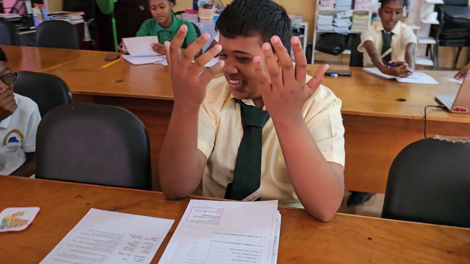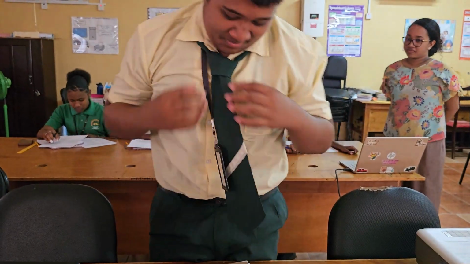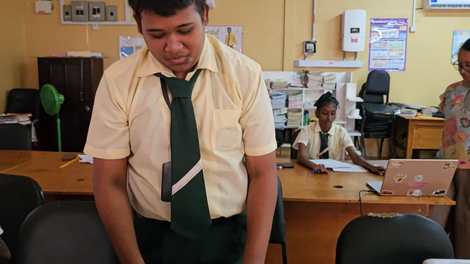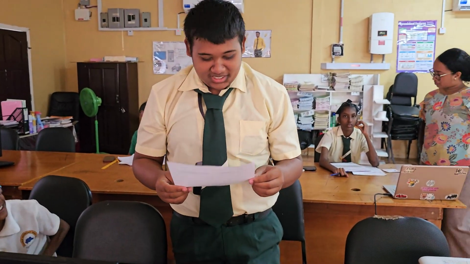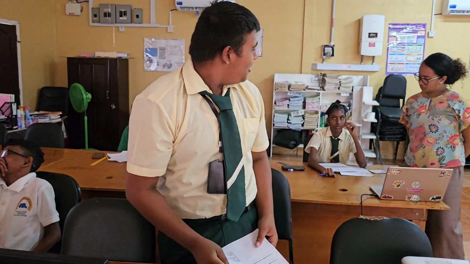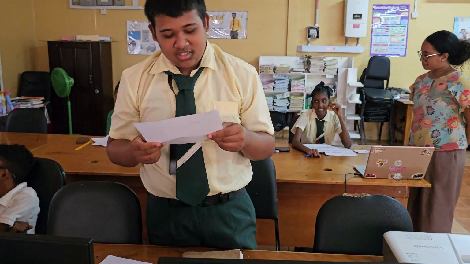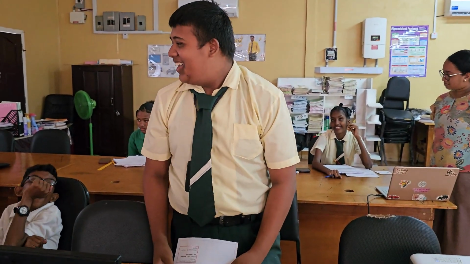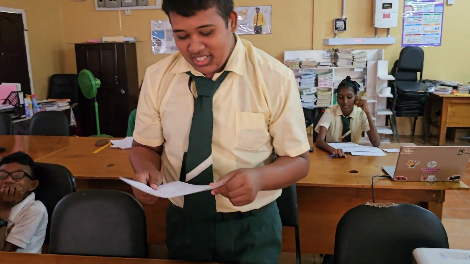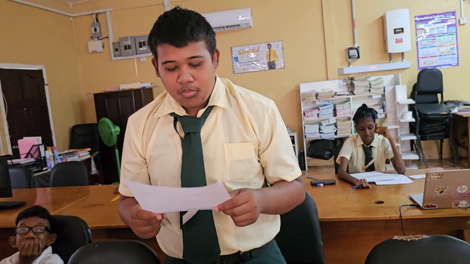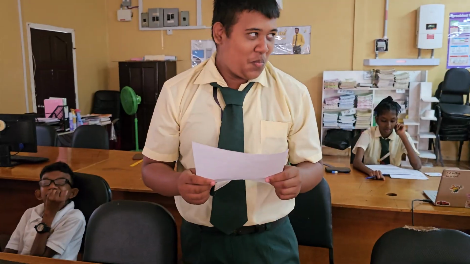Stephen, number 5. A car moving 60 km per hour is scalar?